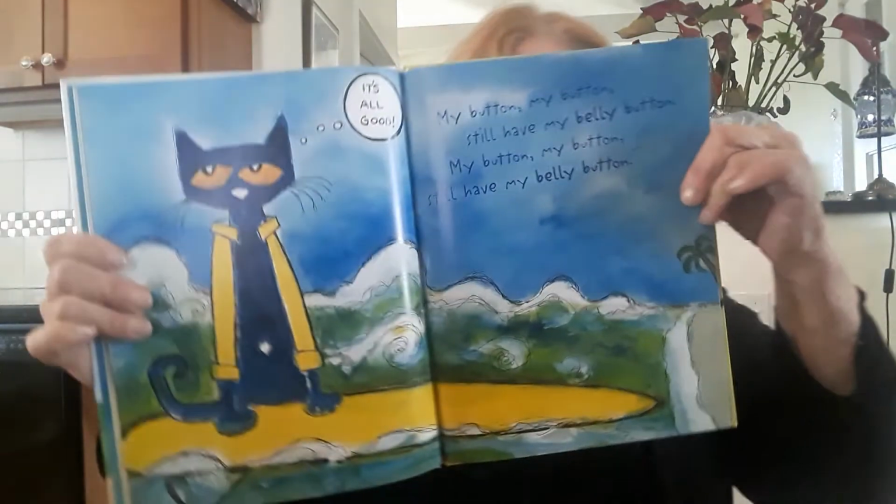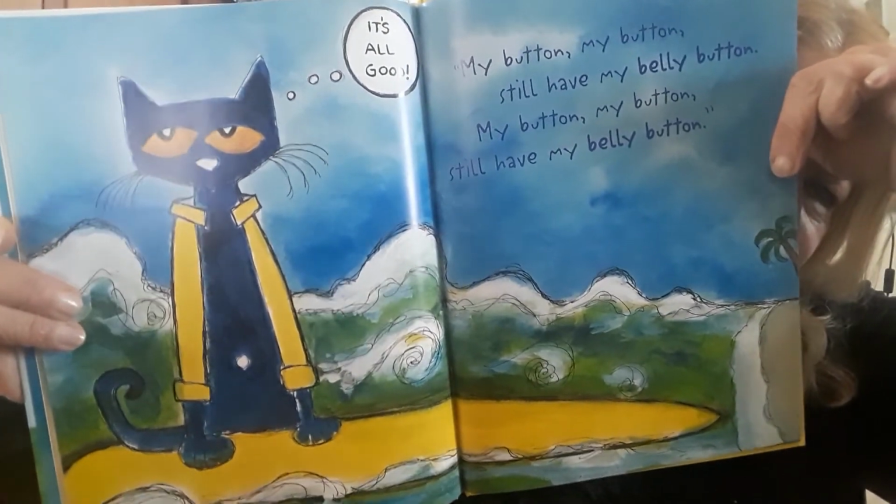It's all good. My button, I still have my belly button.